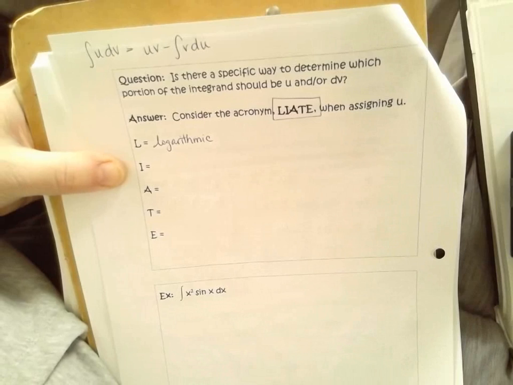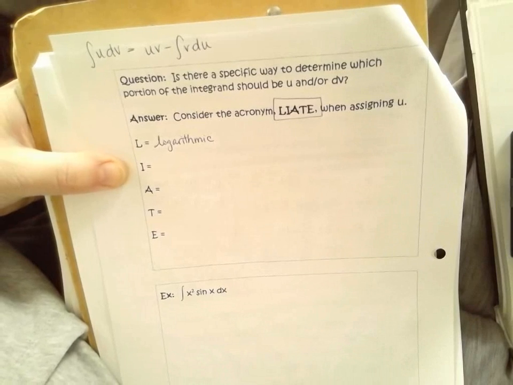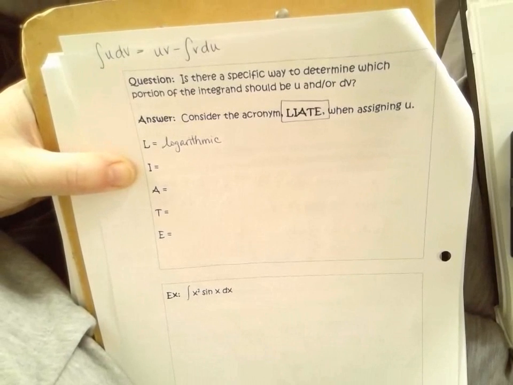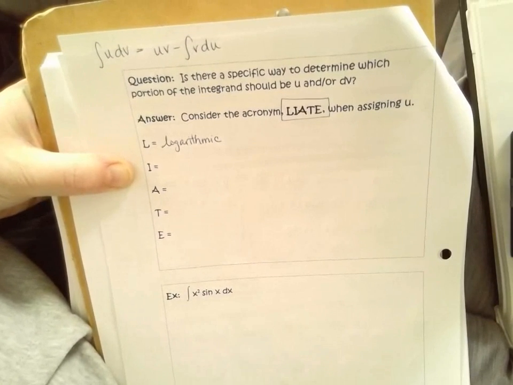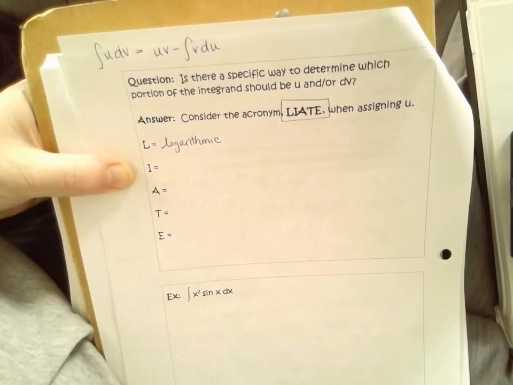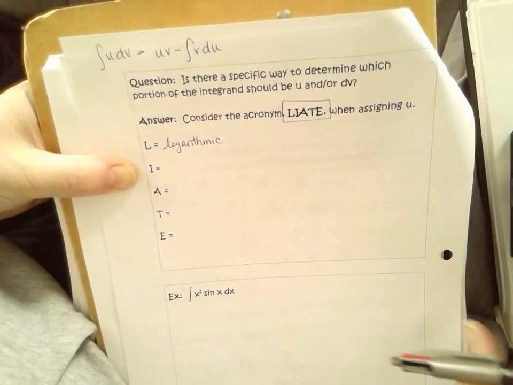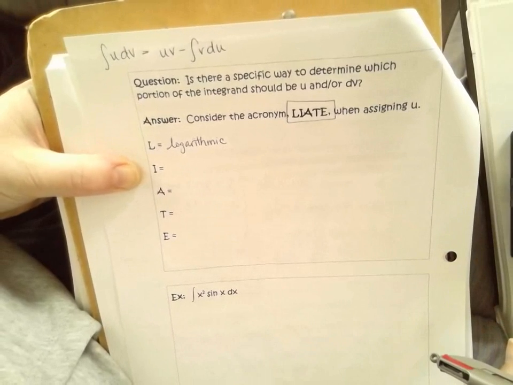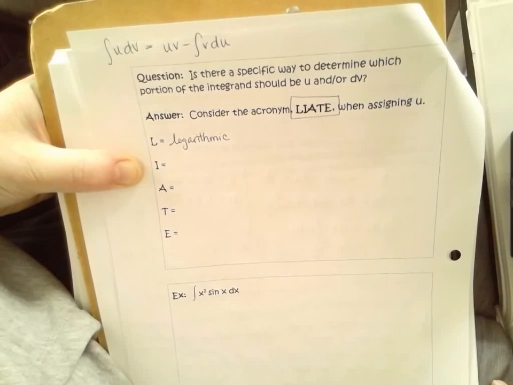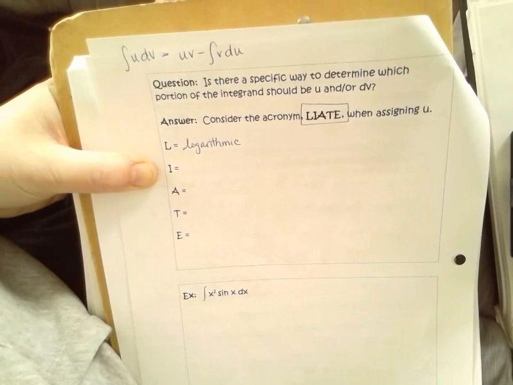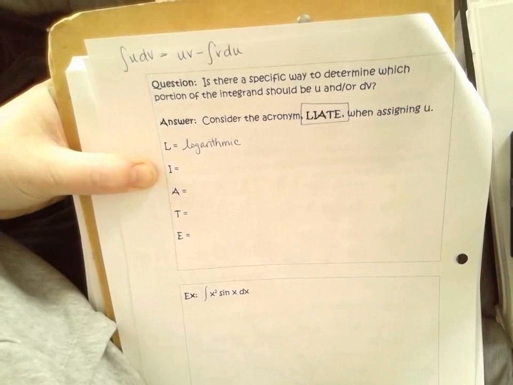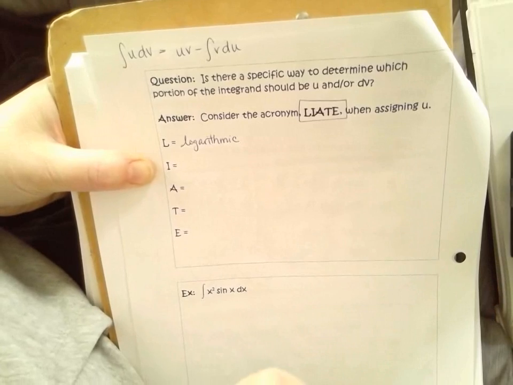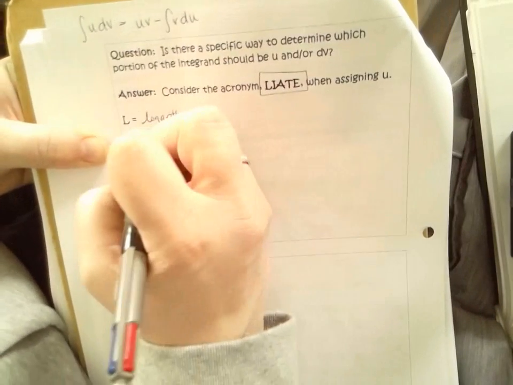Is it inverse trig maybe? I thought it was right there in front of me. Of course, I'm giving you notes from the first copy that I did these from, and oh, there it is. Okay. Yes, inverse trig.